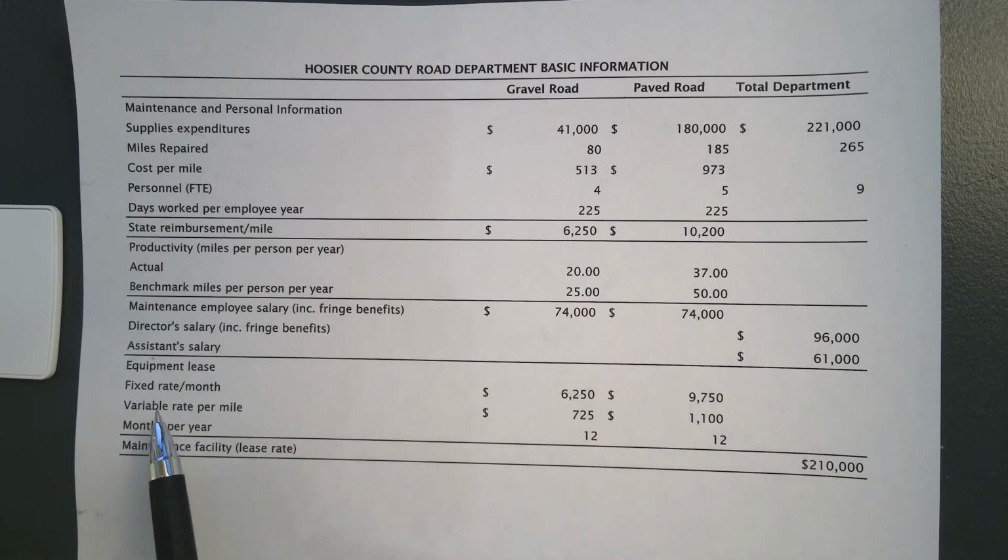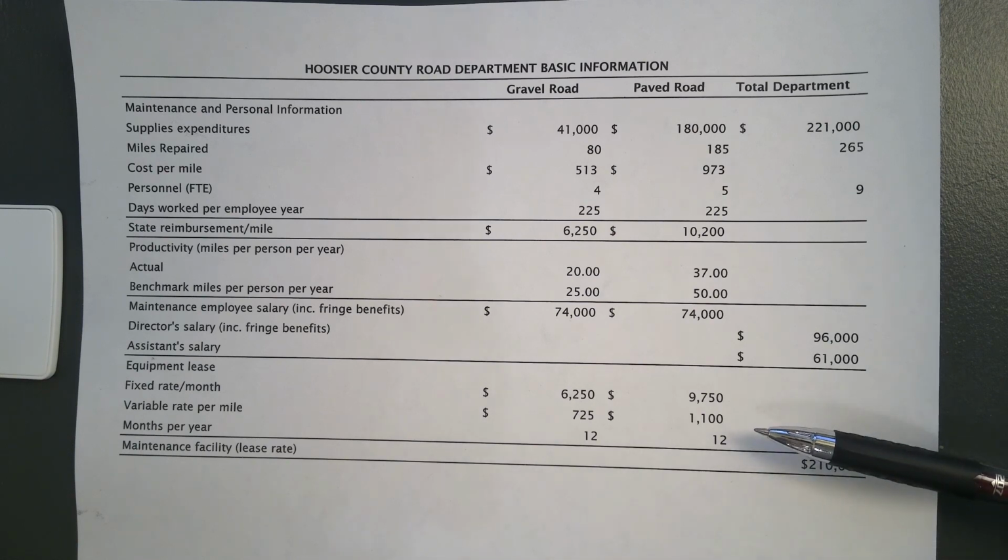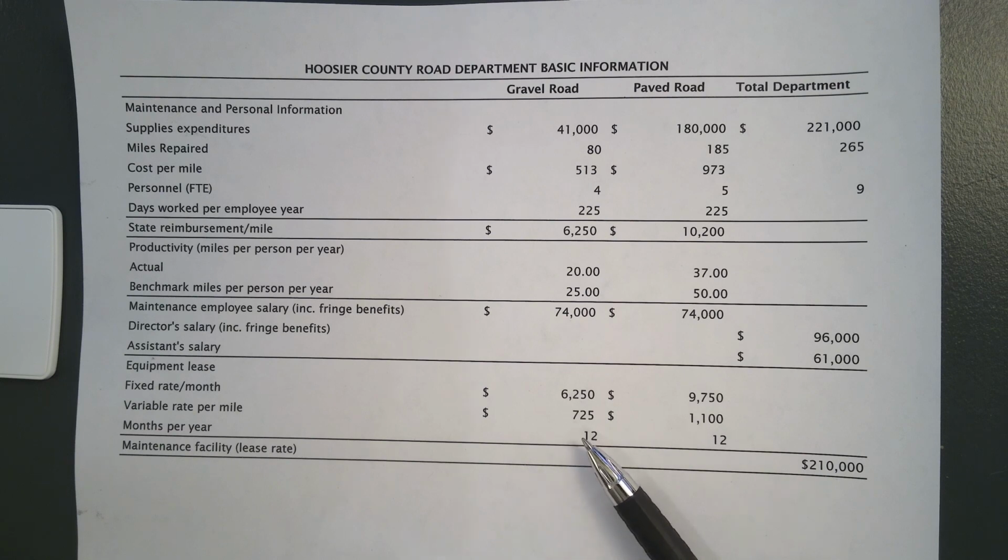Those fixed costs are independent of how many miles are actually repaired. We also have the variable rates per mile. That is $724 for gravel roads and $1,100 for the paved roads. The equipment is also stored in a maintenance facility, and the cost is $210,000.